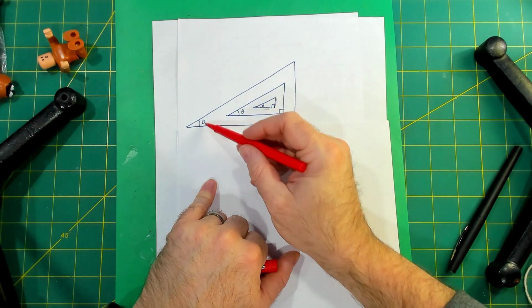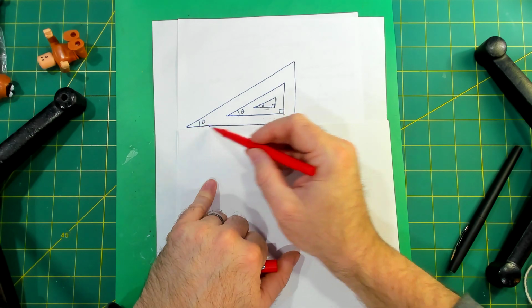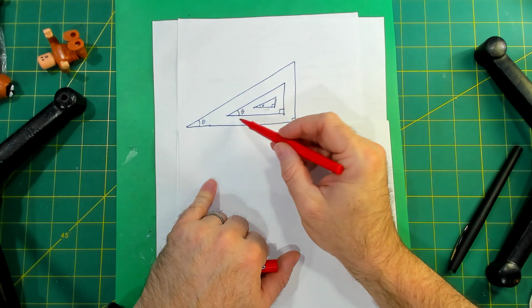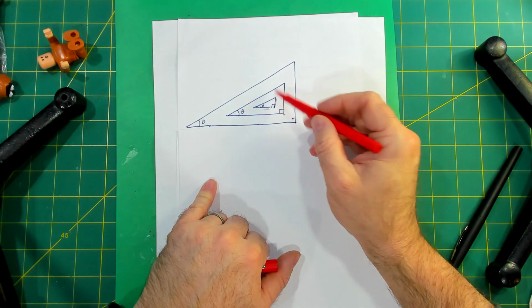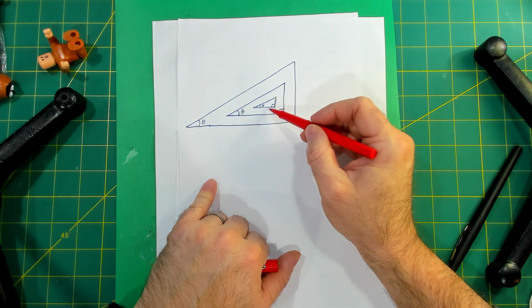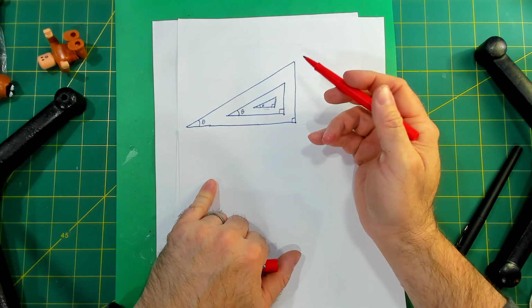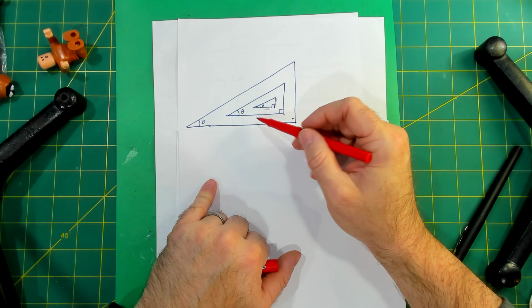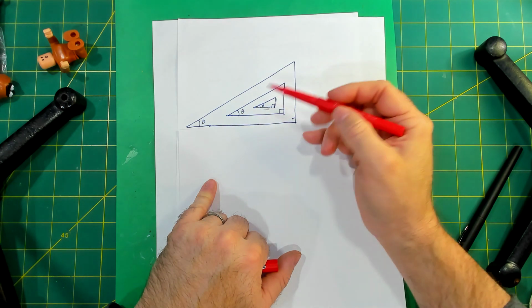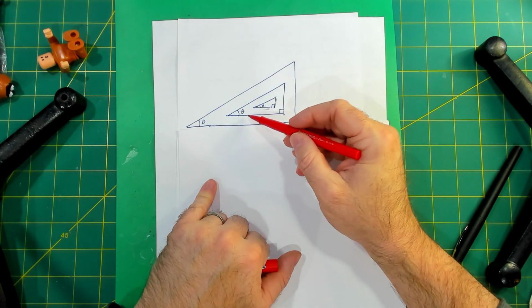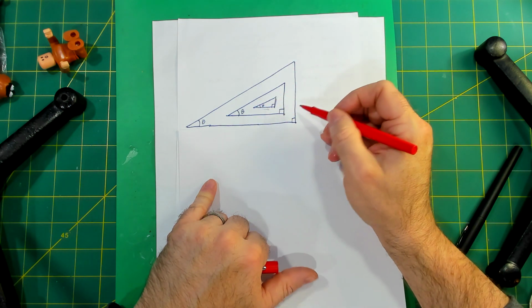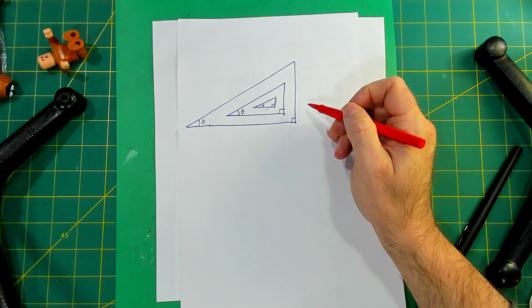This length that's adjacent to the angle theta, compared to the hypotenuse, is the same ratio as this length compared to this hypotenuse and this adjacent compared to this hypotenuse. Adjacent over hypotenuse is the same ratio for all of them. Well, that's a useful idea, right? So anytime I have this particular angle, maybe I can remember that it's this particular ratio, or I can make a chart. In the old days, you'd look these up on a chart.